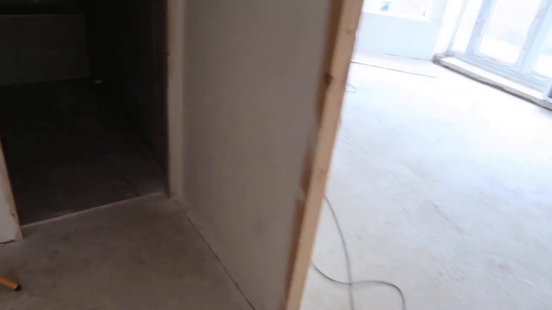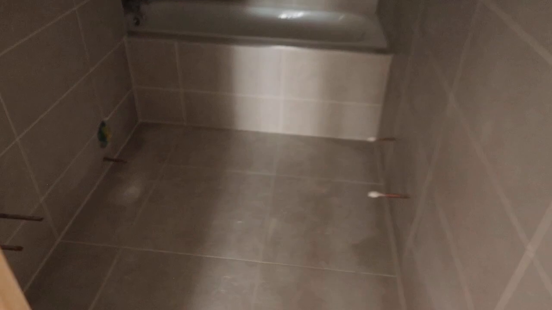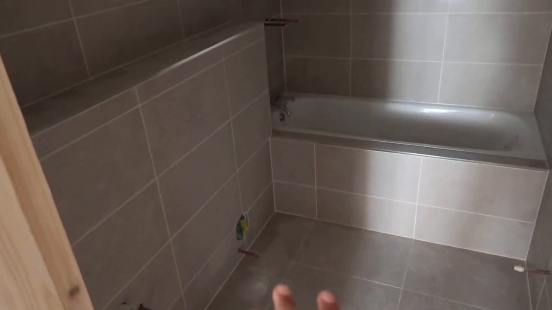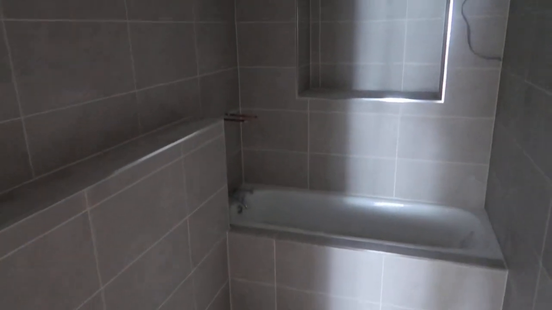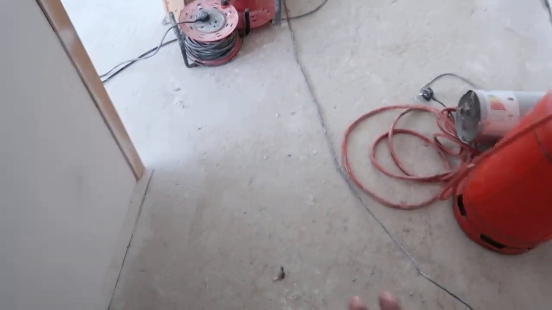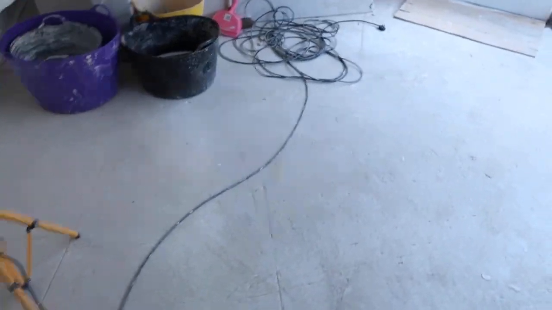Okay, so this is the bathroom. Still need to fit the furniture. All the first fix has been completed. Second fix is complete in terms of the tiling. We just need to get the furniture fitted. And again, this needs carpeting, skirting boards need to be put on, architrave, doors, handles, and that's it.